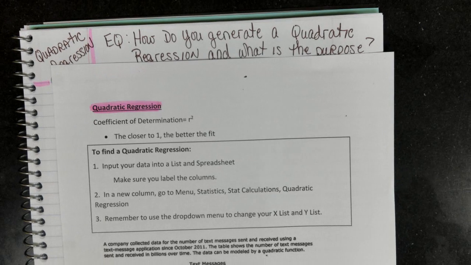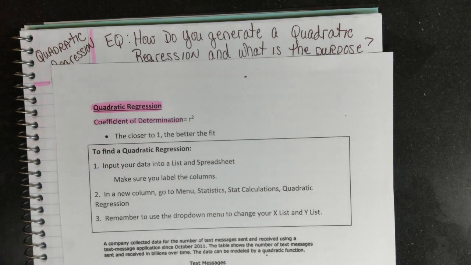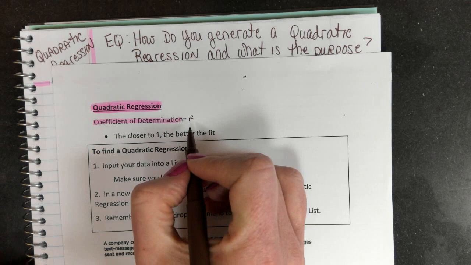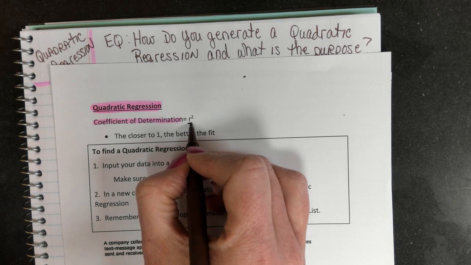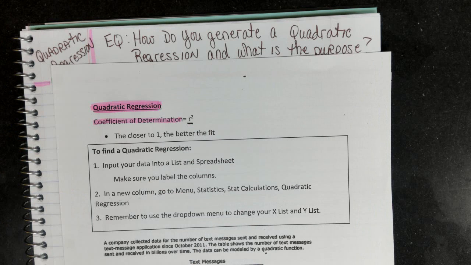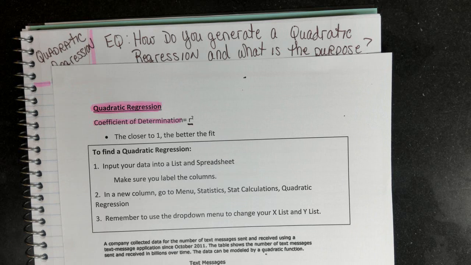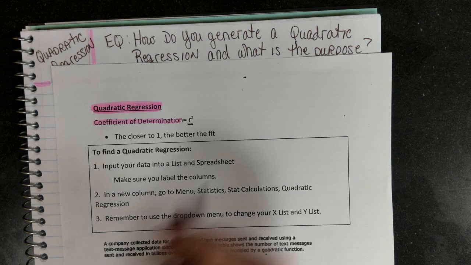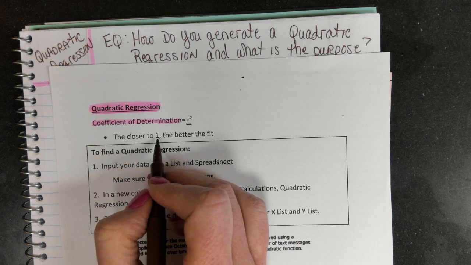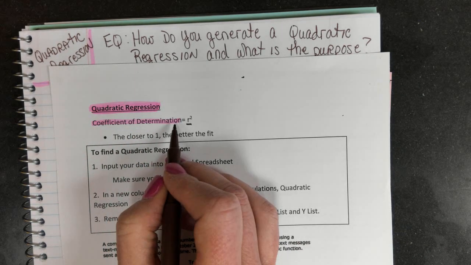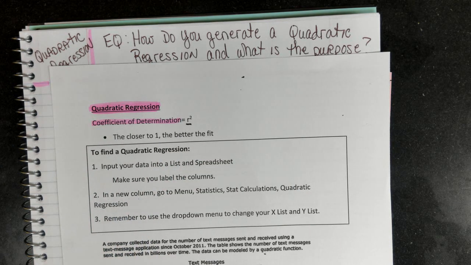And instead of a correlation coefficient, we're going to have something called a coefficient of determination. If you remember that the correlation coefficient was represented with the variable r, the coefficient of determination is represented with r squared, which makes sense because quadratics have x squared in our equations. That's what the degree of 2 is what makes them quadratic. The closer to 1 the coefficient of determination is, the better the equation models or fits our data.